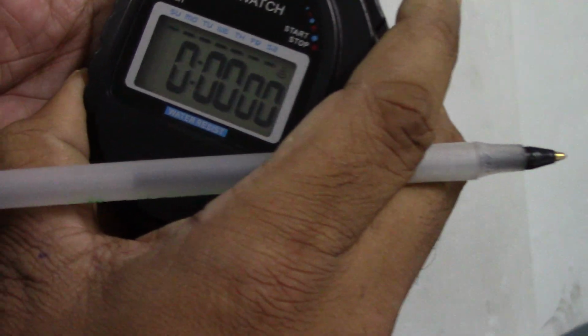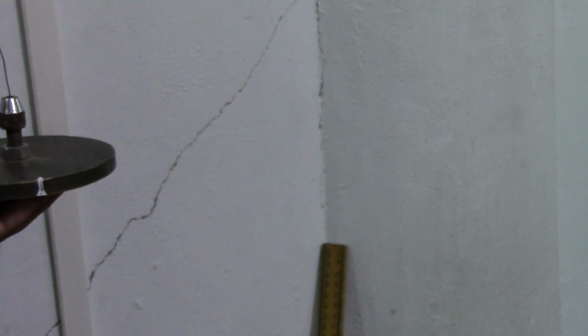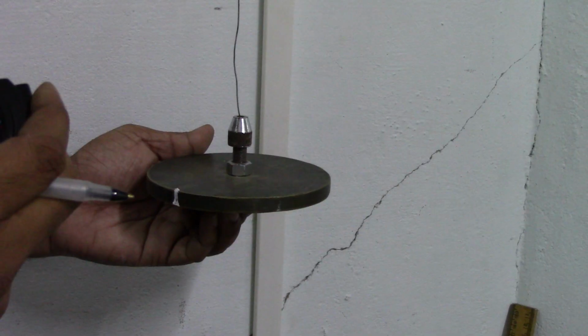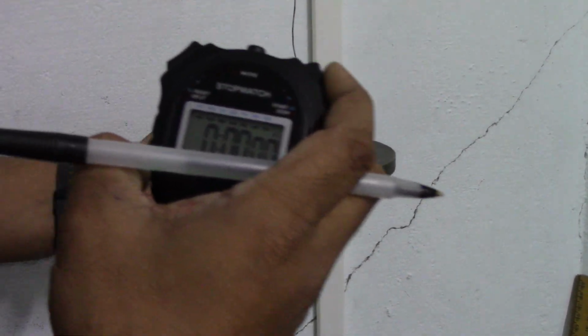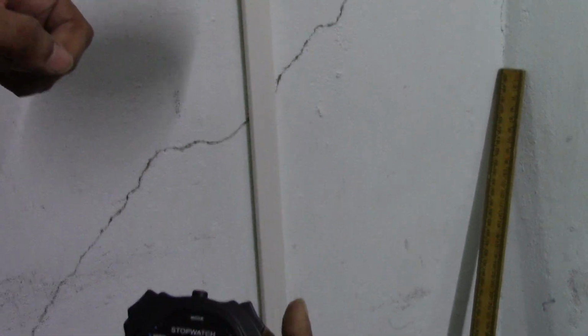Similarly you have to note down the time taken for 20 oscillations another time, that becomes trial 2. Let us do it once again. So reset it. Now you can see zeros. Now I twisted this brass disc from the equilibrium position and I am starting both simultaneously.